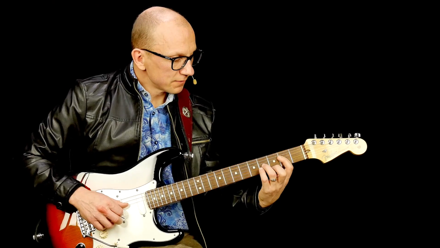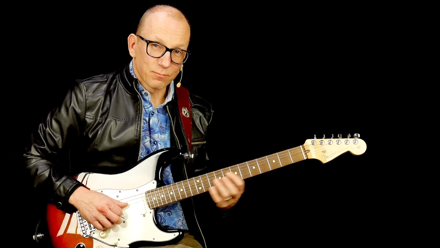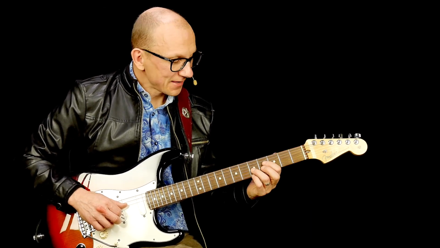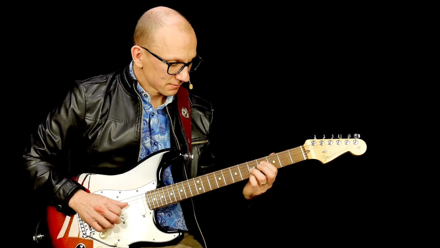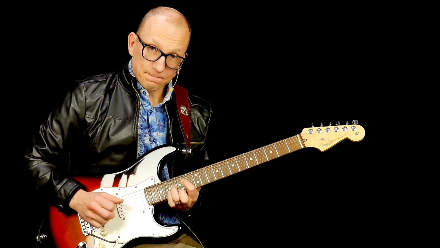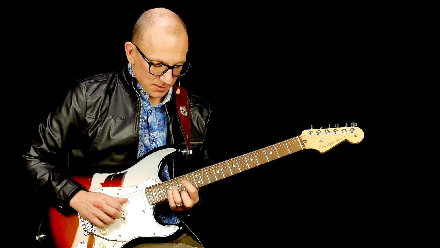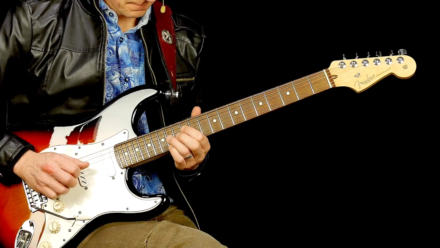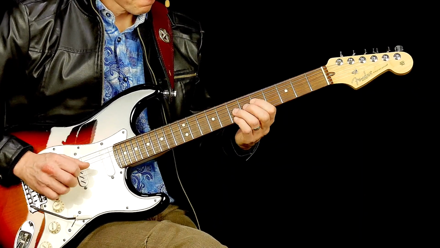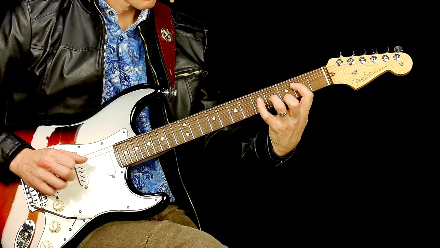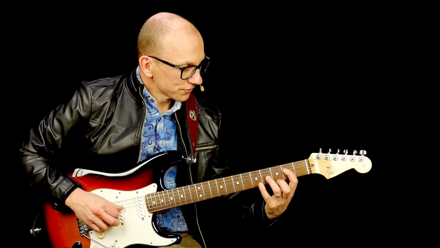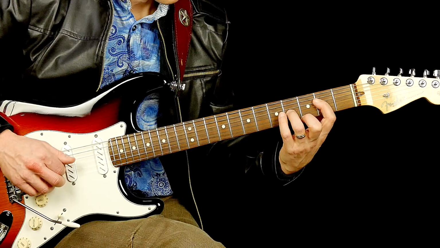And then we just move the hand up the fretboard, adjust accordingly to find the next chord. And we get that sound. That's how it works.